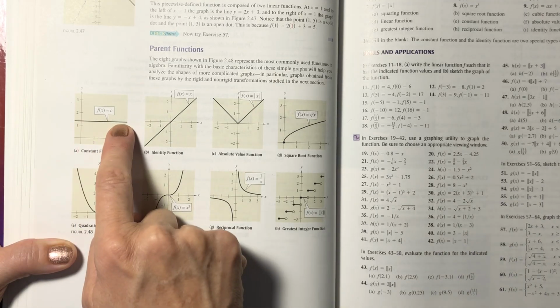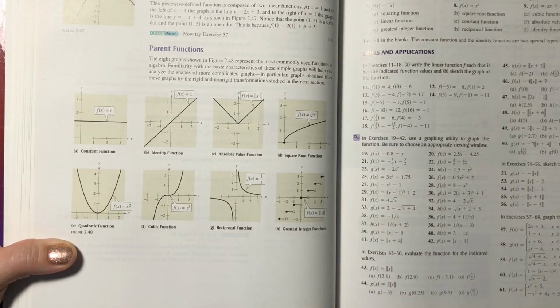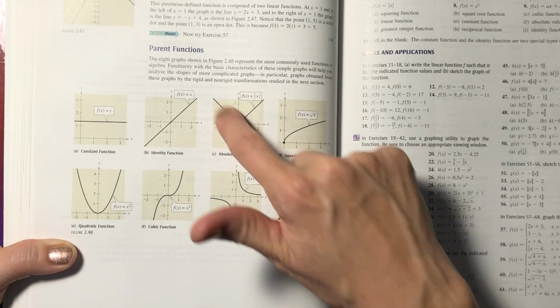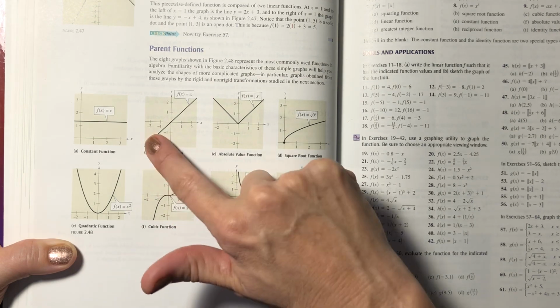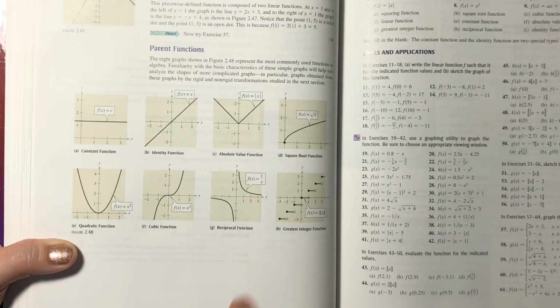We've got a constant function. Notice how it doesn't change at all. We have the identity function where f of x and x have the exact same value. We've got the absolute value function, which takes the identity function and flips all the negatives and makes them positive. So we have a nice V shape.